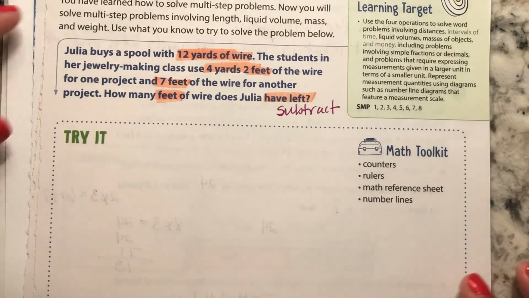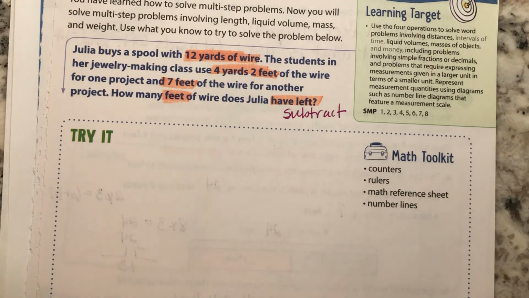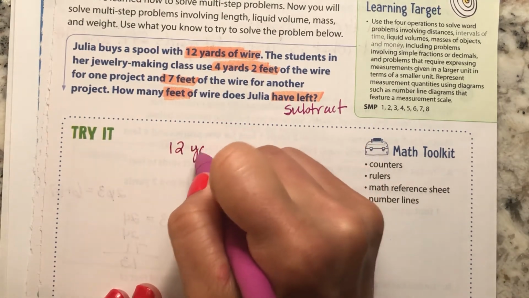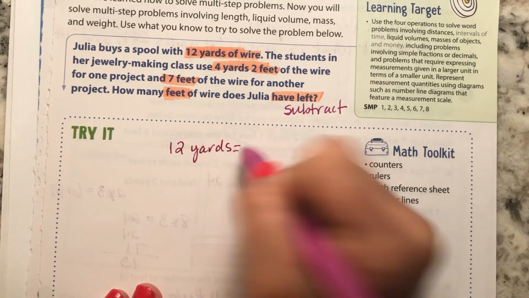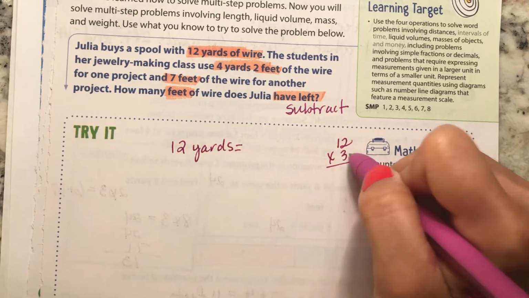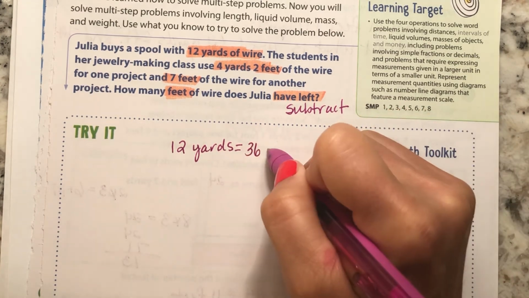Okay, so let's get back to our original problem and try to solve this problem the same way that we learned on the opposite side. So we have the 12 yards of wire, and now we have to convert that into feet. And we know that 12 times 3 is going to be 36. So overall, we have 36 feet.